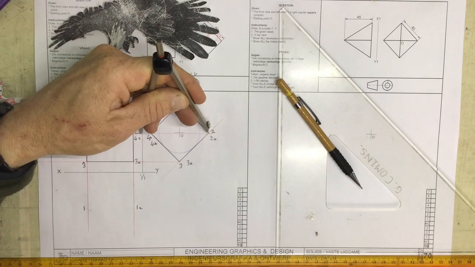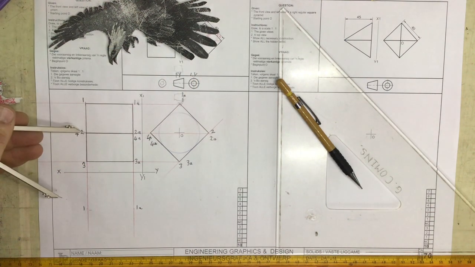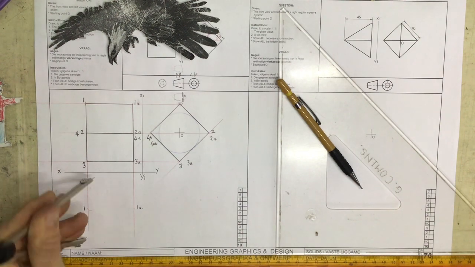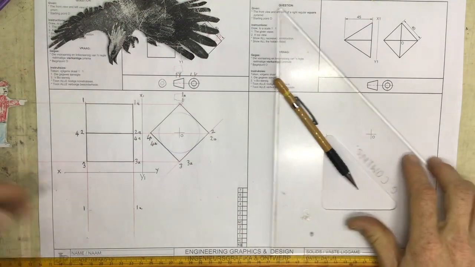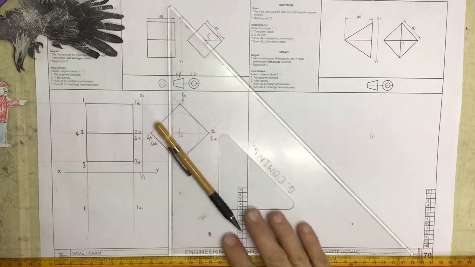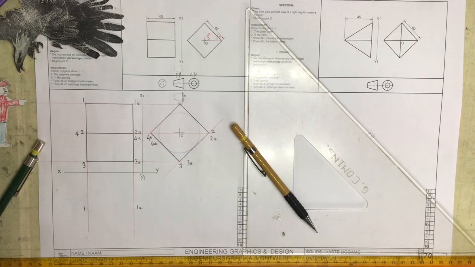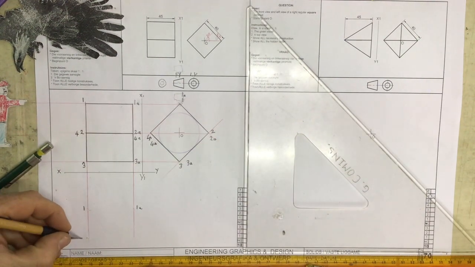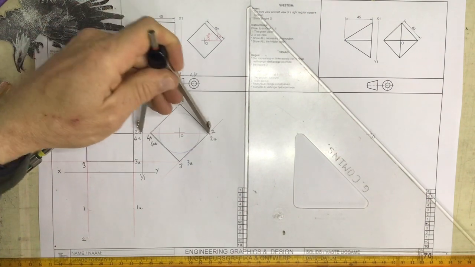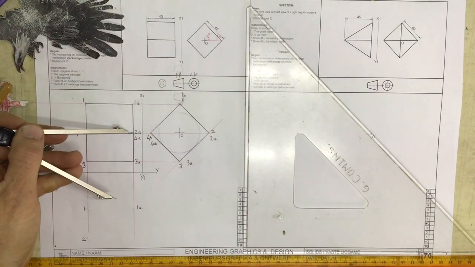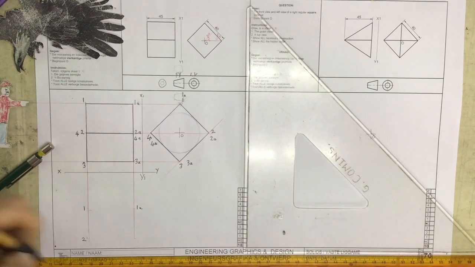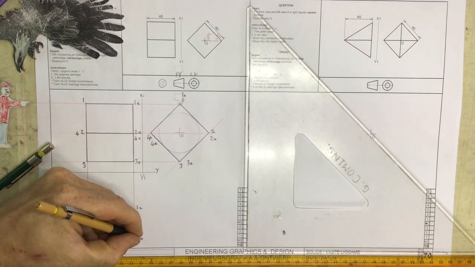Extend your pair of compasses out, there's number 2. Find number 2 over here, come down to the XY axis over here, and mark it off down over here. I haven't extended that line out enough. Let's just extend that down a little bit more. And there is number 2 over here. Number 2A is the same distance away from the XY axis. There's number 2A. Bring it down to the XY axis. Label it on this view, number 2A.